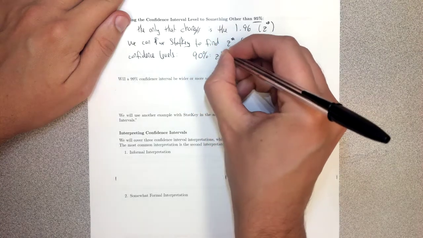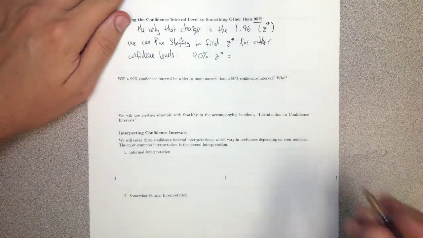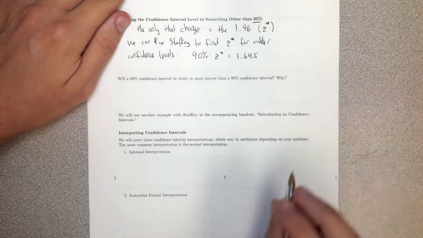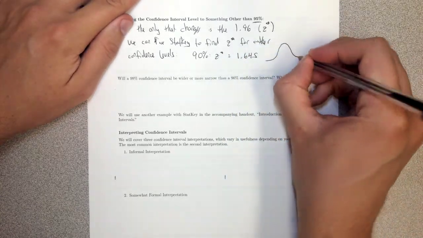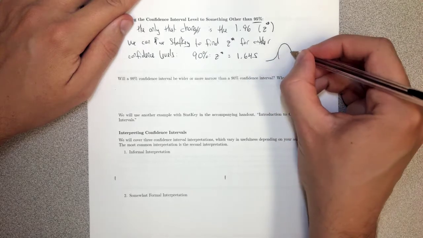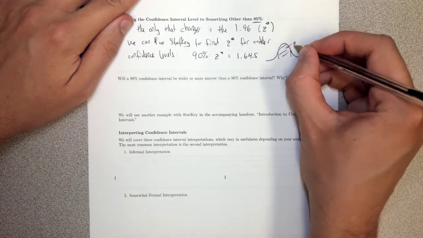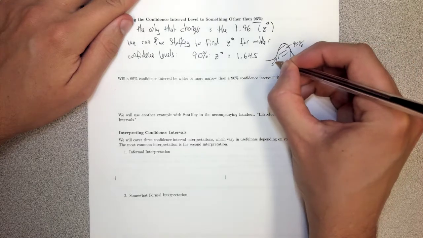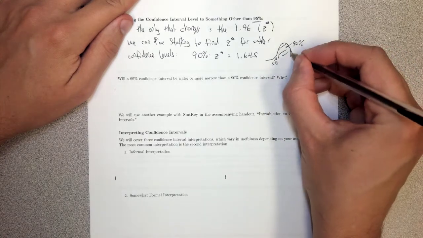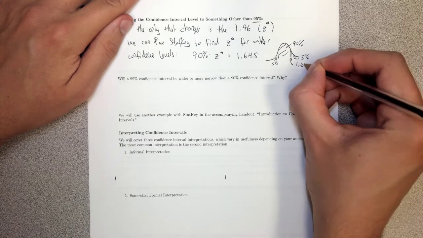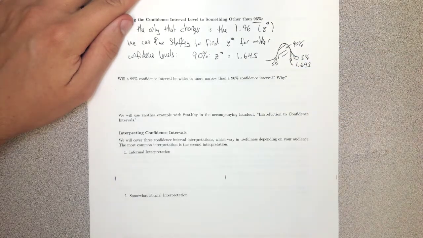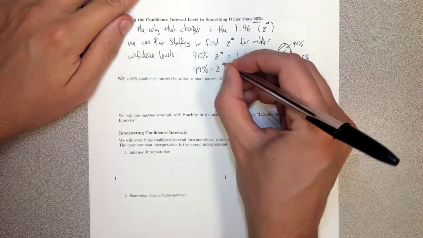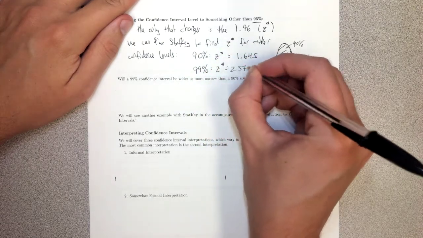And so for 90%, if you could practice doing this, z star should be 1.645. Just to draw a tiny picture, if you want 90% of that area to be in the middle, that means 5% is on each tail. If you found this value in StatKey, that should be close to 1.645. For 99%, z star is 2.576.